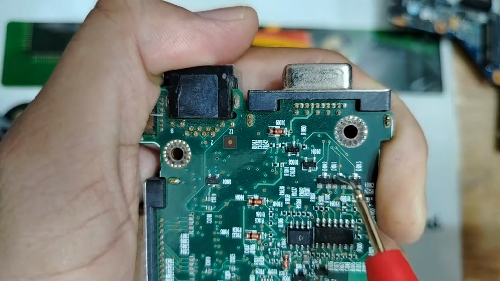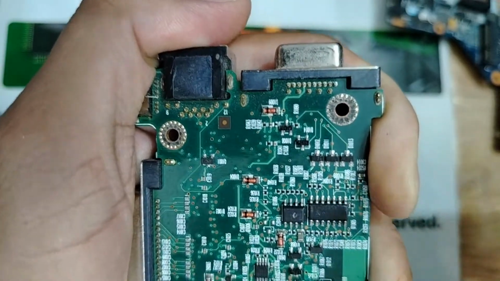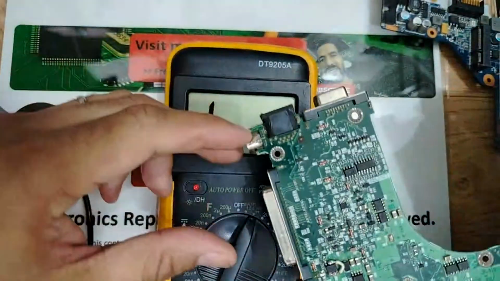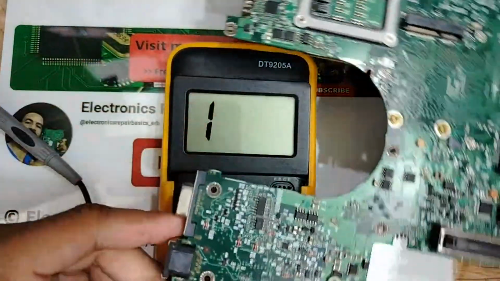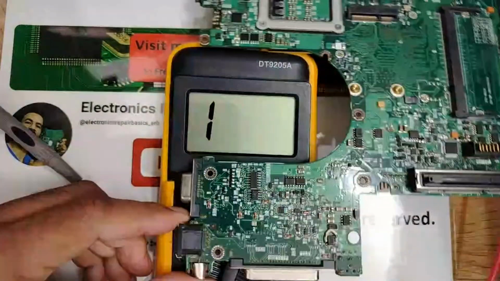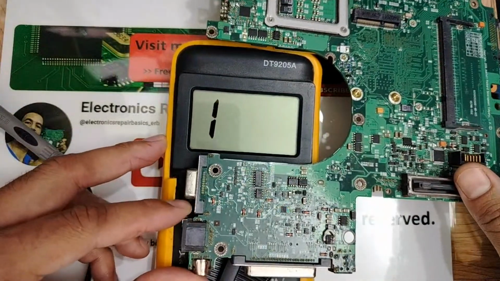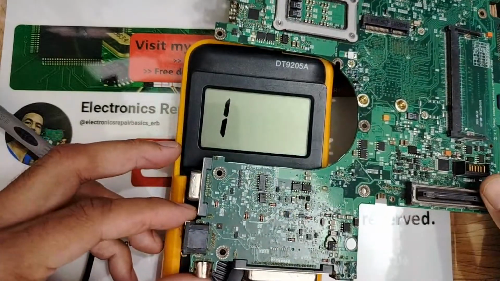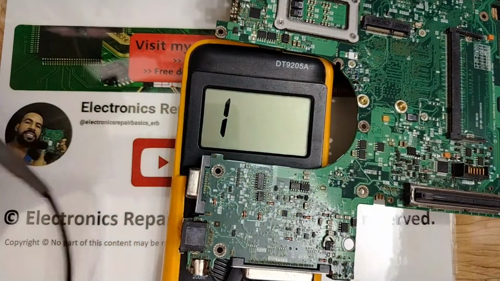So let's make the difference between double diodes and MOSFETs in terms of testing. I need you to understand 100%. So let's make it easy for you, especially for beginners.